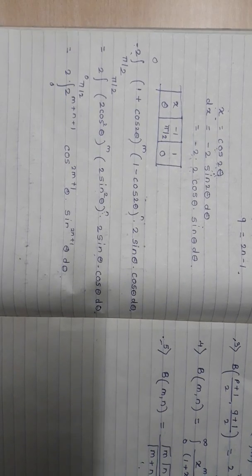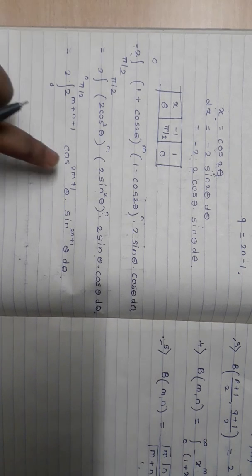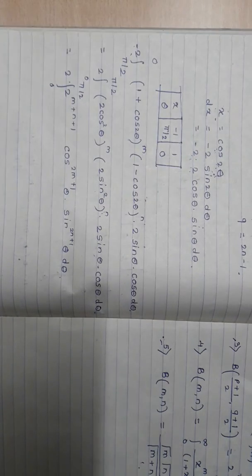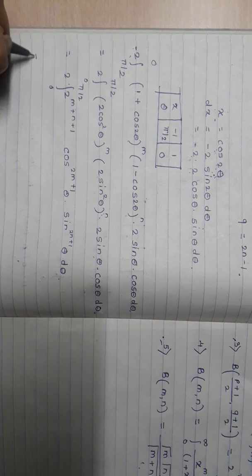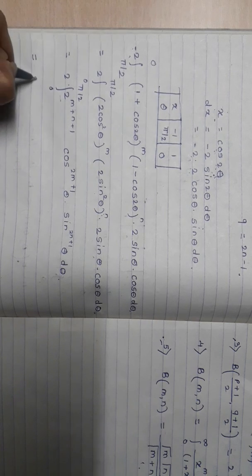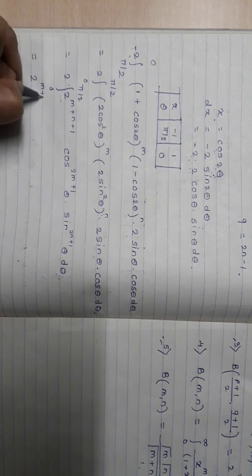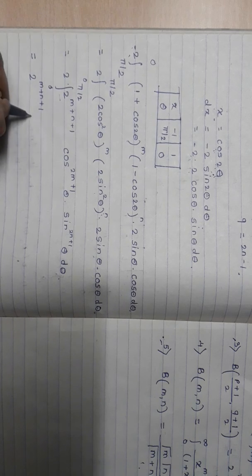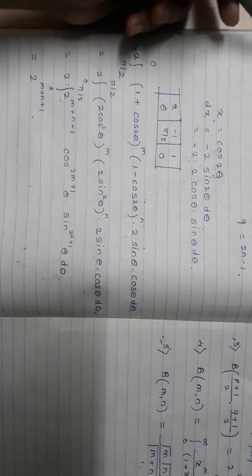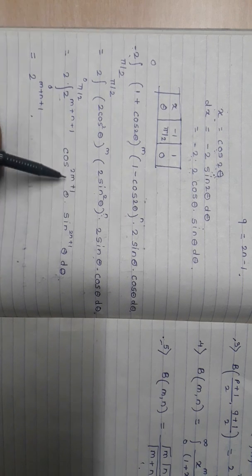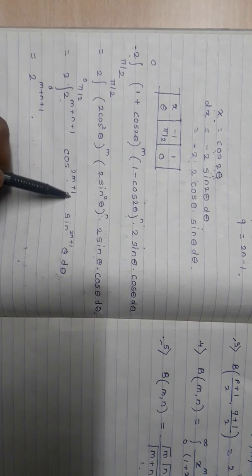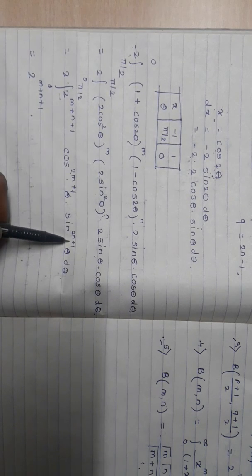Right, now when I am comparing this with the property which I have mentioned above, this 2 raised to m plus n plus 1 is just a constant, take it outside, and what is the rest equal to? This is nothing but beta of (p plus 1) by 2 comma (q plus 1) by 2. What is p here? p is 2m plus 1, q is 2n plus 1 here, right?